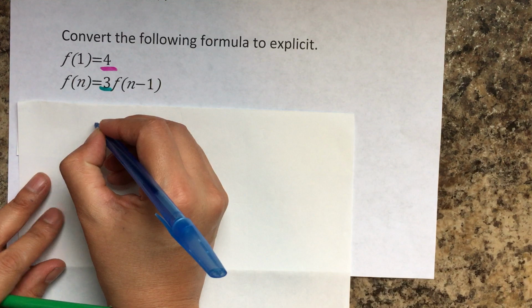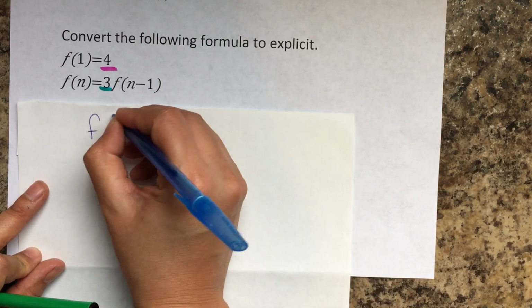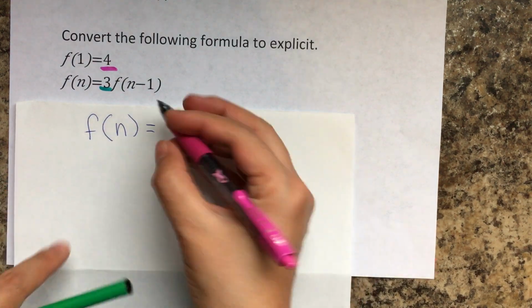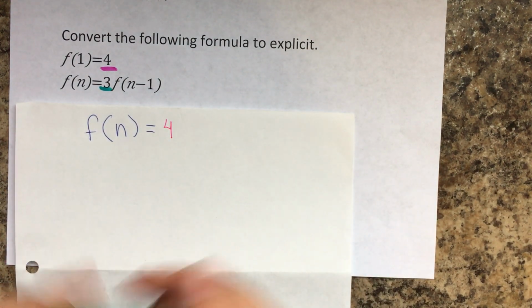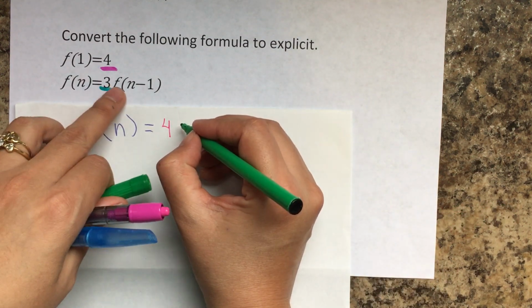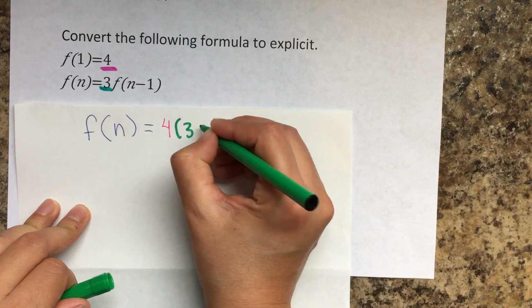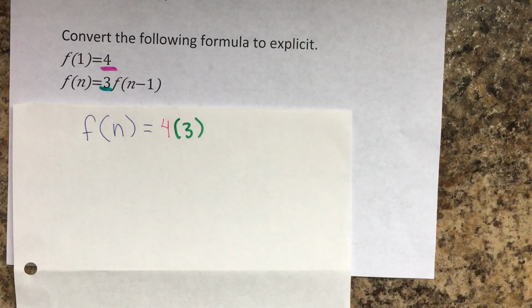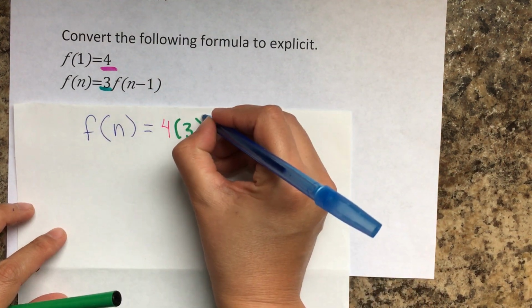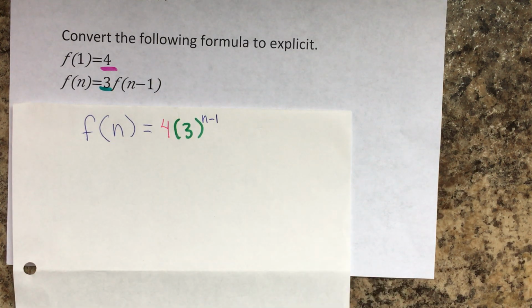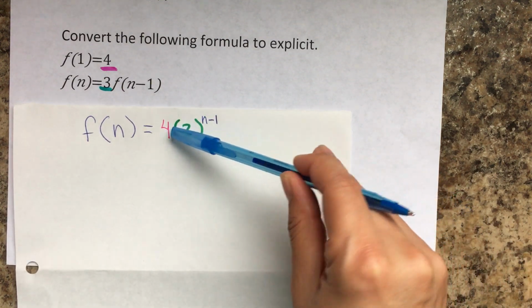So again, for my explicit, you always have only one equation, which is f of n all the time. All the time you will have the initial point with the pattern, but in here we don't have plus, so if it's not addition, it's multiplication. And for multiplication, my n minus 1 will always be an exponent. Okay, so that's how you would write f of n equals 4 times 3 to the n minus 1. As a power, because this is multiplication.